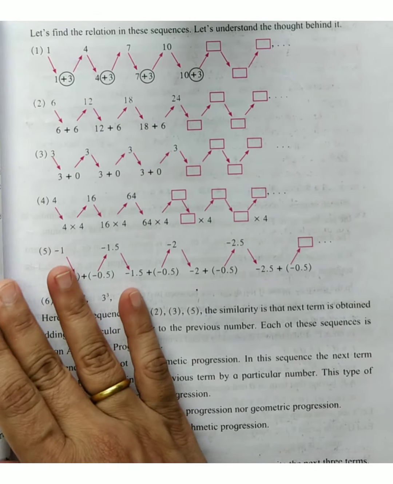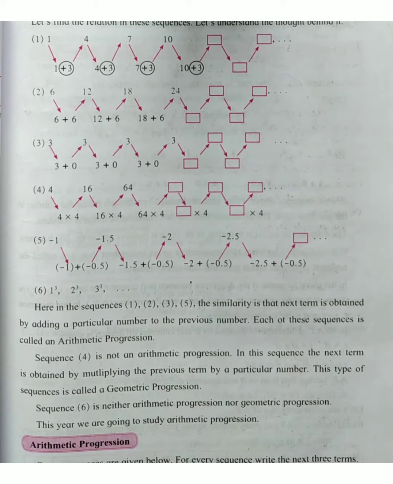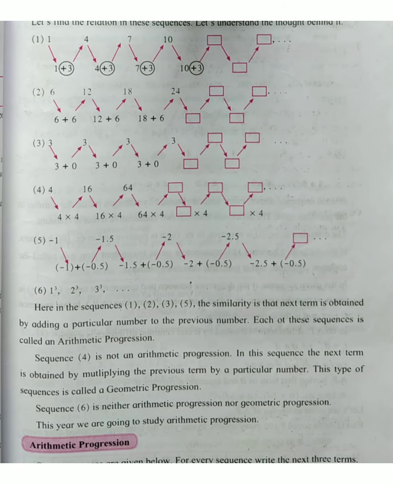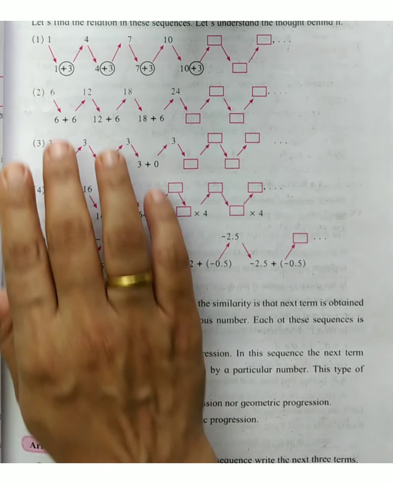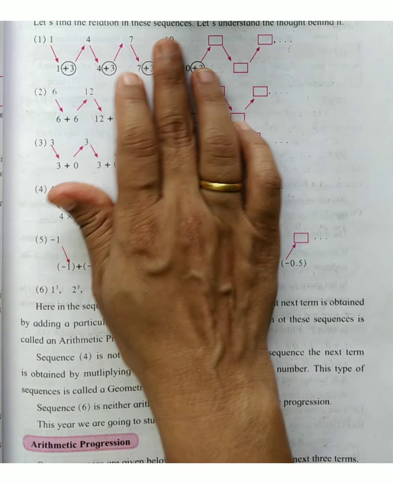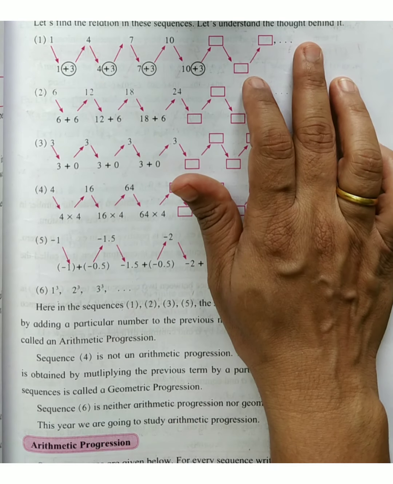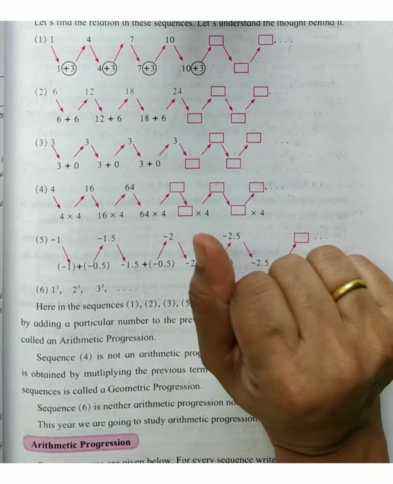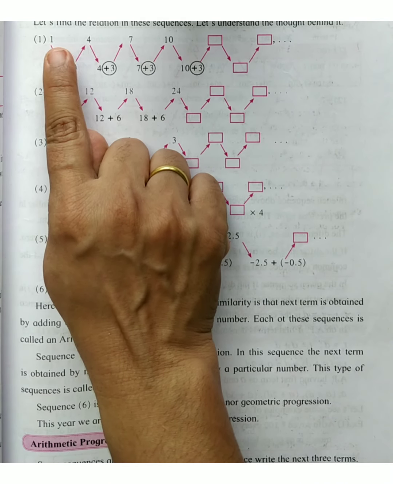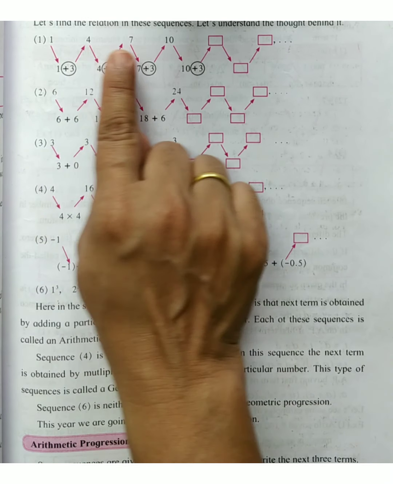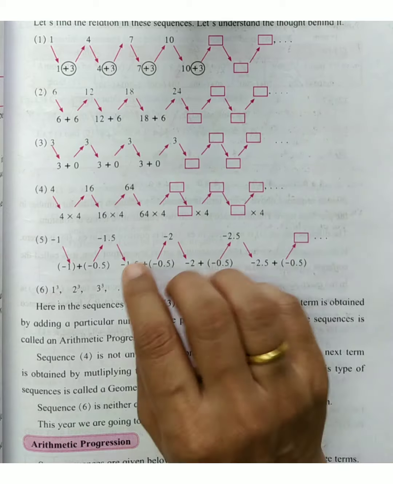Now let's see, I'll take an example from your book only. It is an interesting example, and let us go for our concept. Let's find the relation in these sequences. Let's understand the thought behind it. First look at the sequence 1, 4, 7, 10, and then it is left to you.